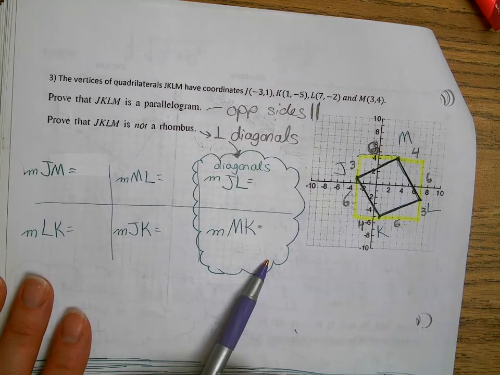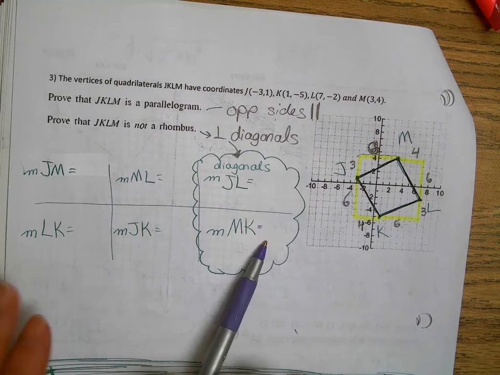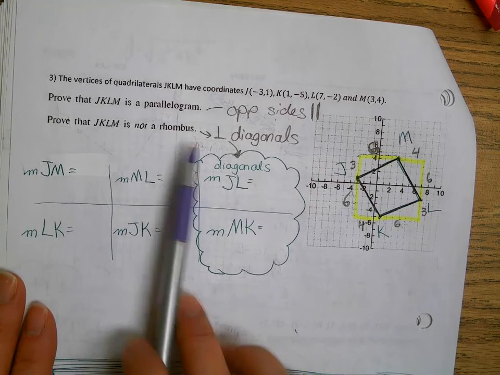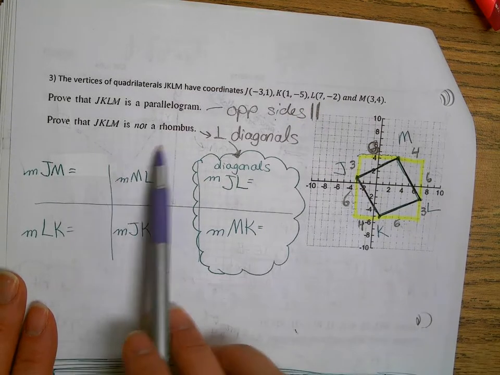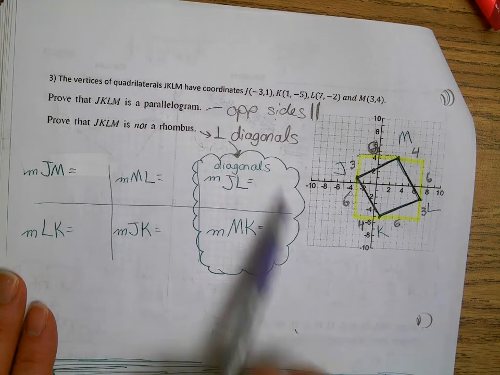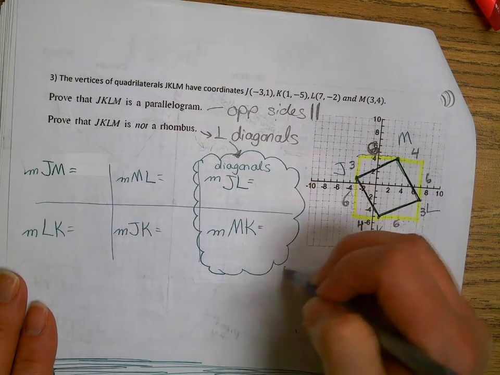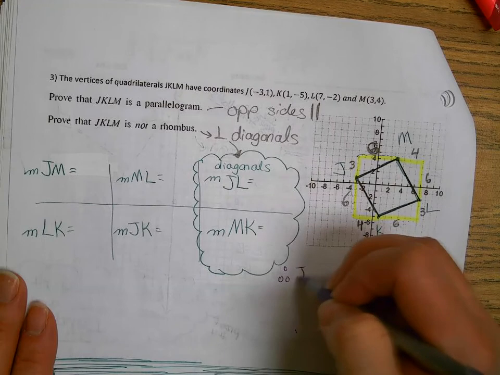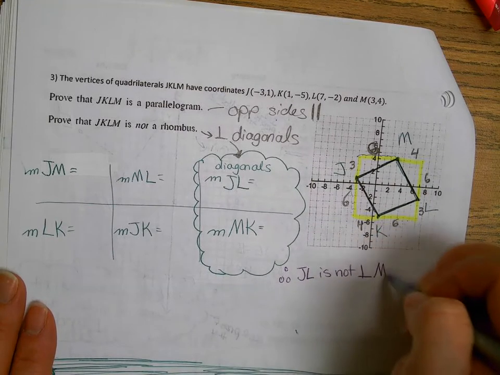Okay, so if you found the slope of all 4 sides and the diagonals, that's going to prove that you have 2 sets of parallel sides. And to be not a rhombus, you're going to prove that these diagonals are not perpendicular. So your conclusion here would have been that JL is not perpendicular to MK.